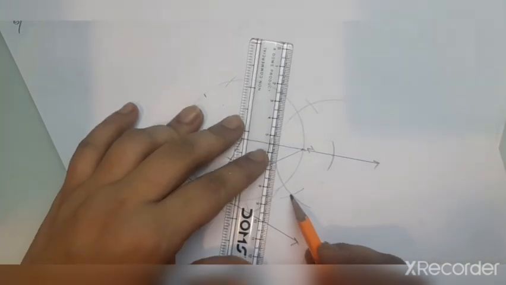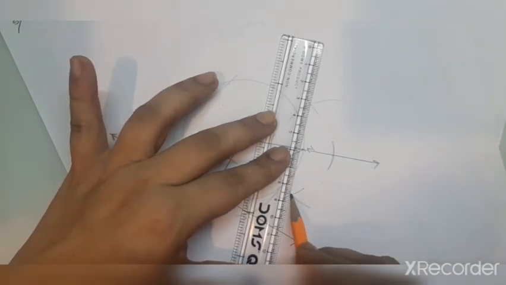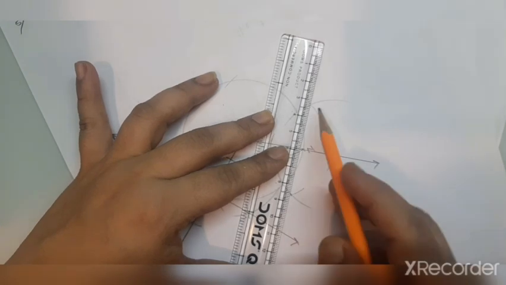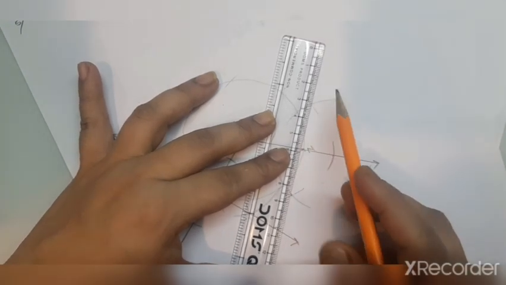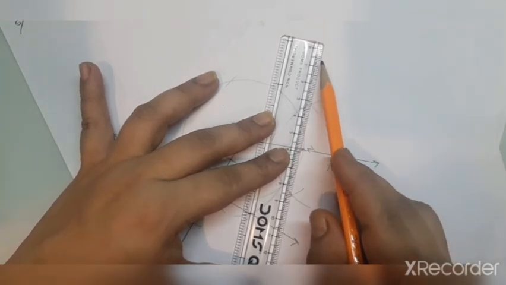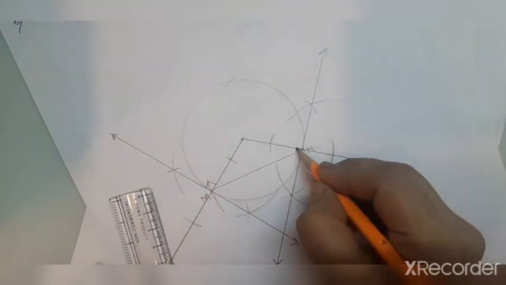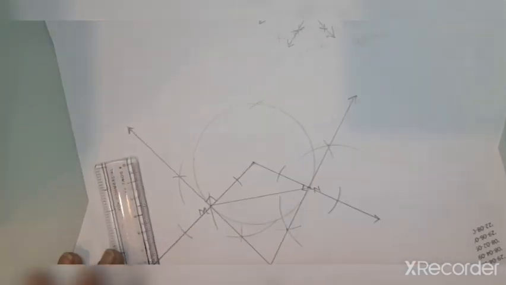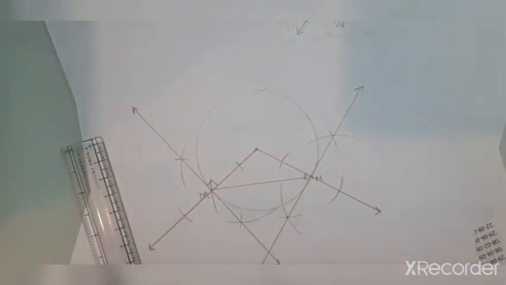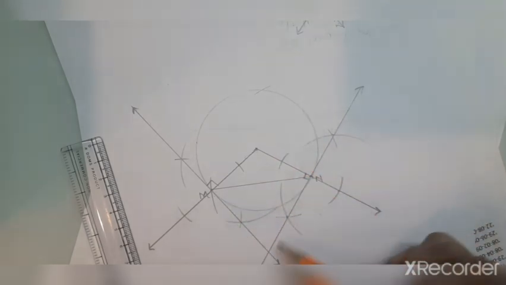Now I will draw this in such a way that it passes through the point. Since this is a radius and a tangent, they are perpendicular. Okay, and these are the two tangents which we were told to draw passing through M and N.